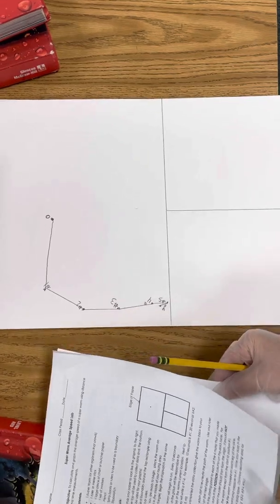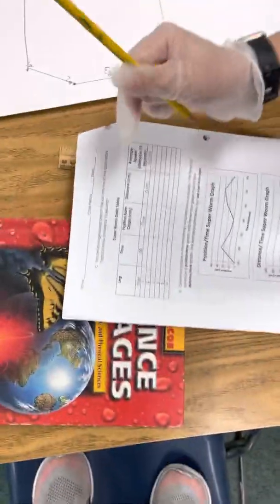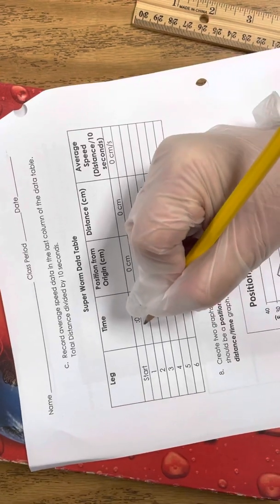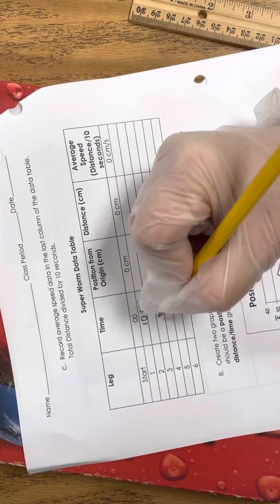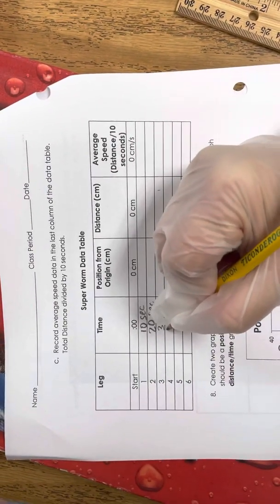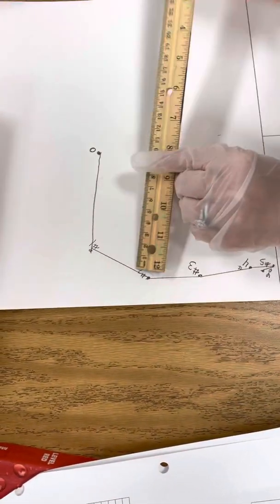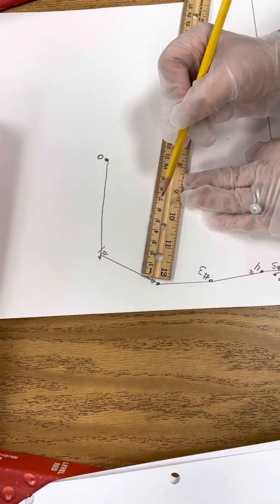And so the goal today is to get your data for sure, which means you need to get this data table written. So you're gonna fill in the data table. Your time is gonna be 10 seconds, 20 seconds, and then all the way down to 60 seconds. Then your position of origin. What you're doing is you're measuring in centimeters. Remember, centimeters are the smaller numbers on the ruler.